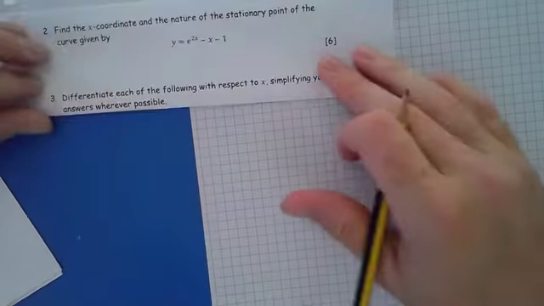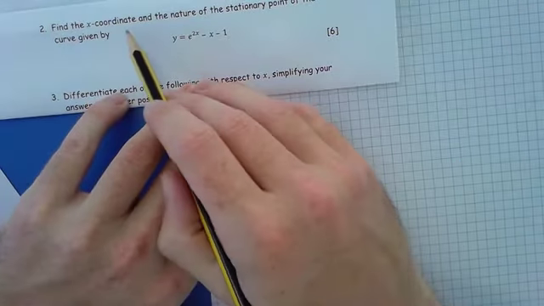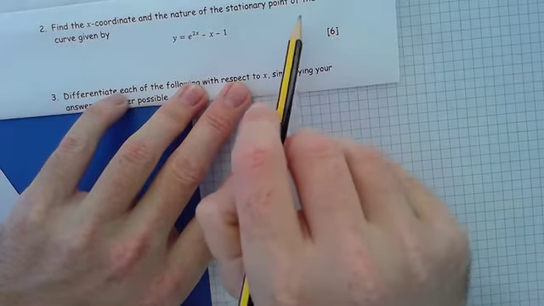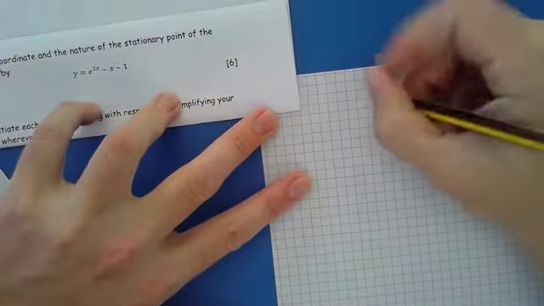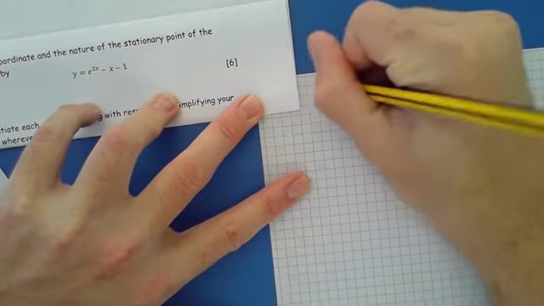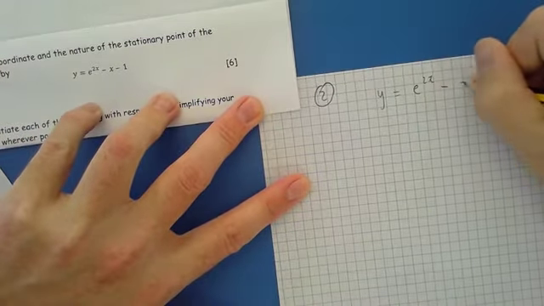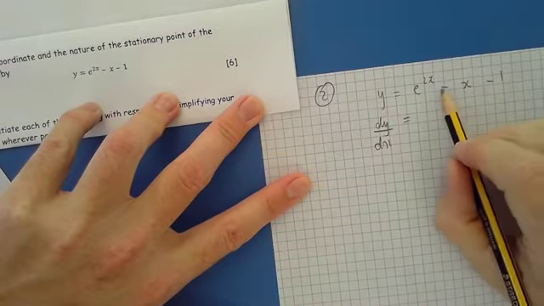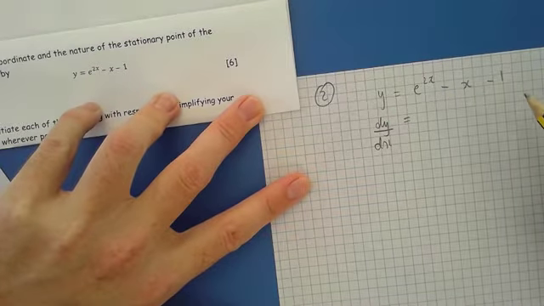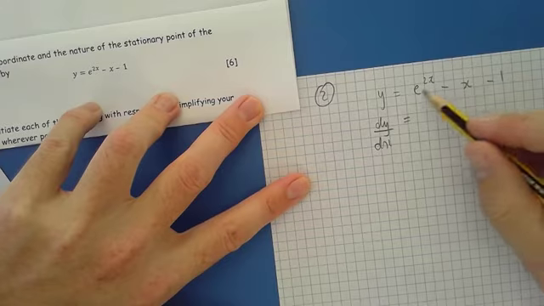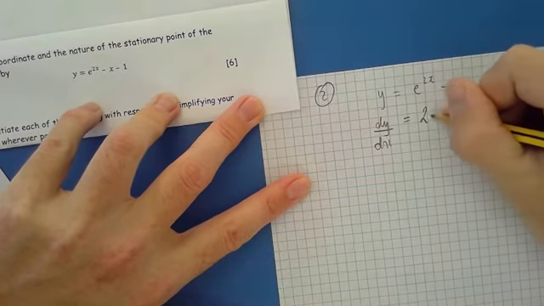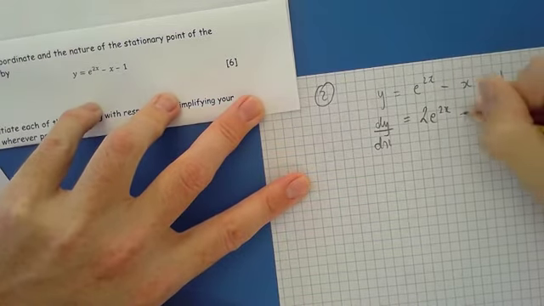Second question. Okay, so this is requiring you to recall a bit of C1 knowledge, where it says, find the x-coordinate and the nature of the stationary point of the curve given by y equals e to the 2x minus x minus 1. Dy by dx then. So these aren't multiplying, these are just take away signs, so that's nice. That means we can literally just differentiate each individual part. e to the 2x differentiates to 2e to the 2x, and then minus 1.